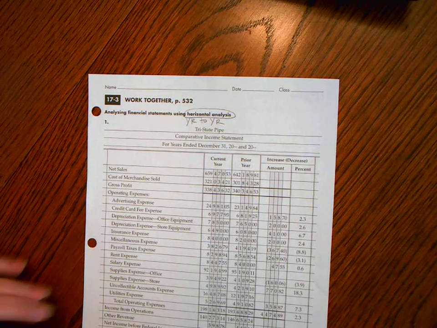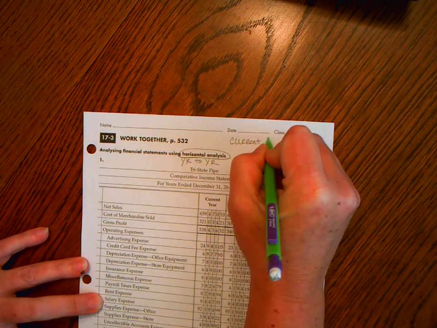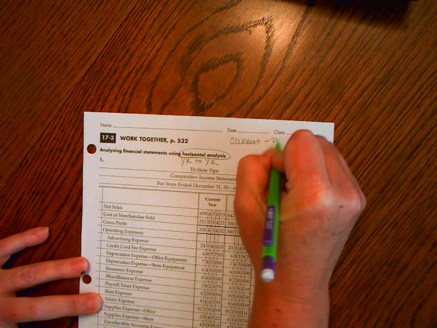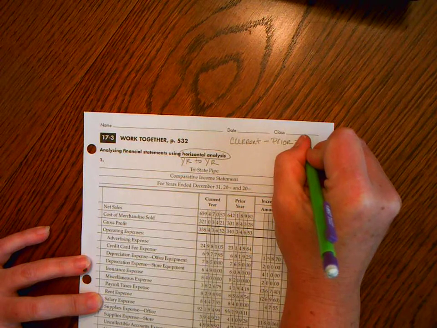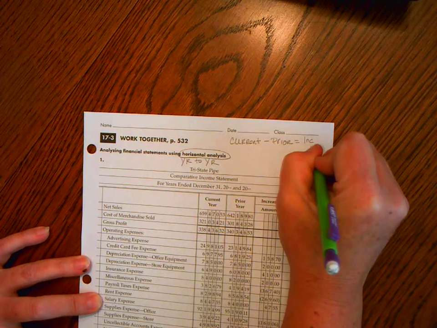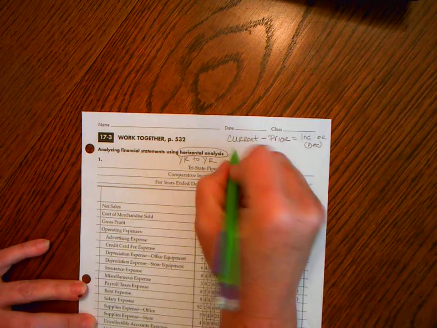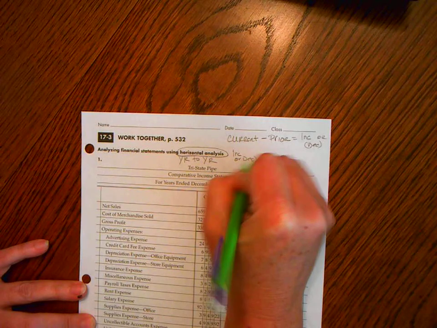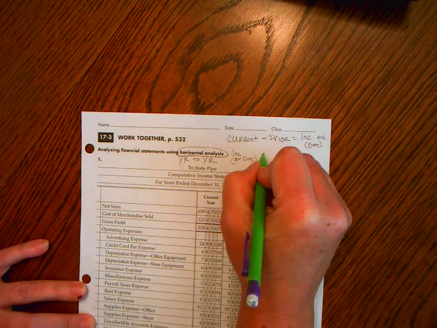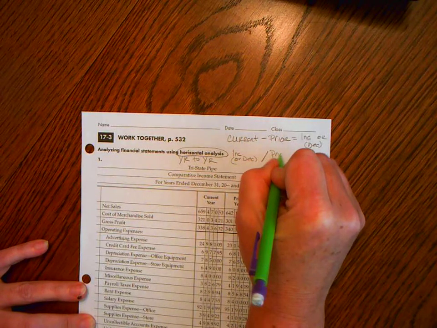So what we're going to do is take the current year minus the prior year, and that should give us an increase or a decrease. Then we're going to take that increase or decrease, whatever that is, and divide it by the prior year.